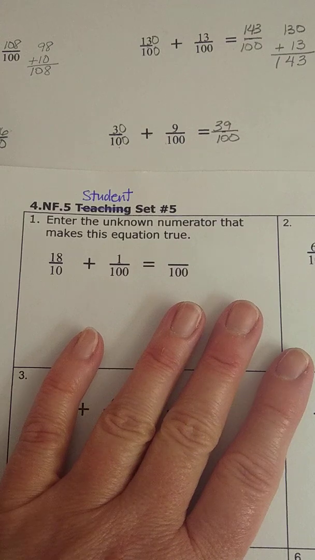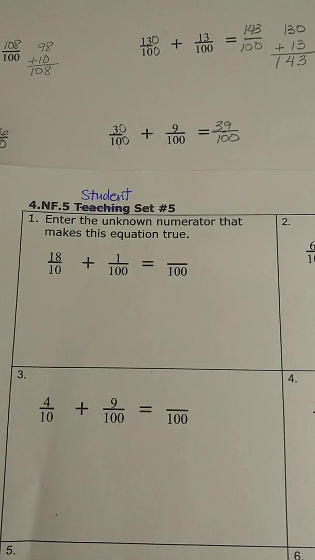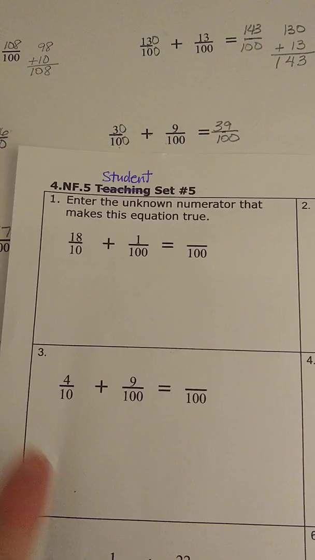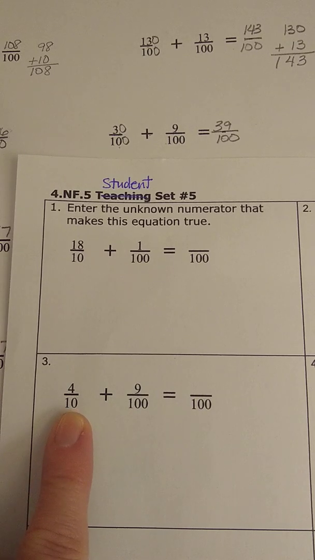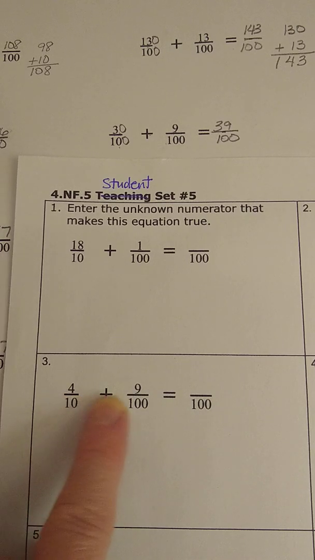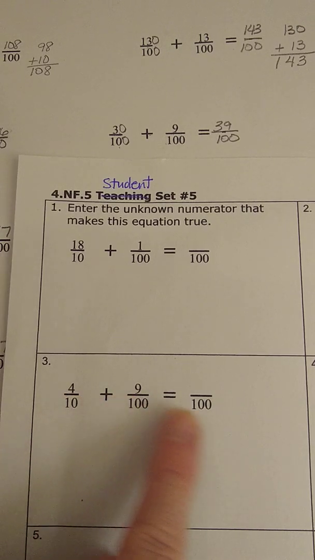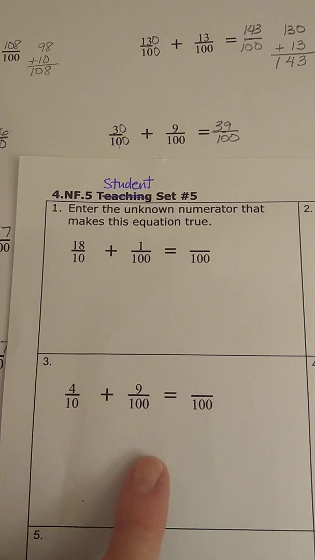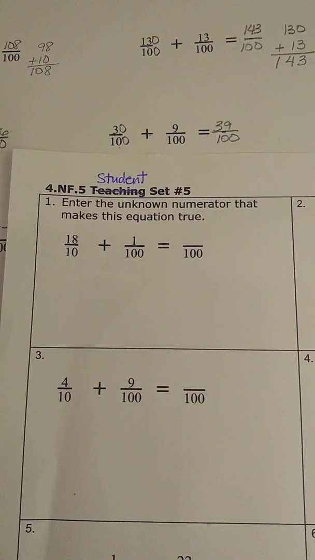Okay, there's 8 on there. You're doing the same thing. You're converting these tenths into hundredths, multiplying by 10, numerator multiplied by 10, then add the numerators to get your answer over 100.